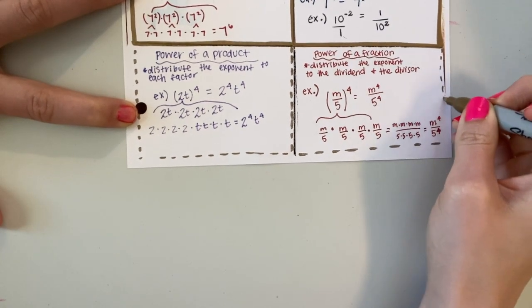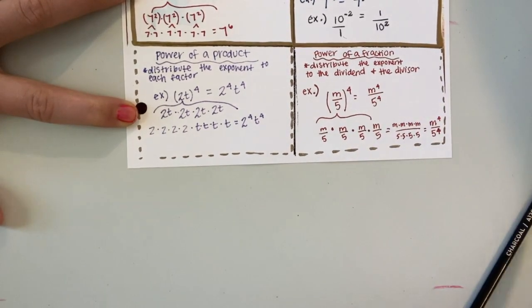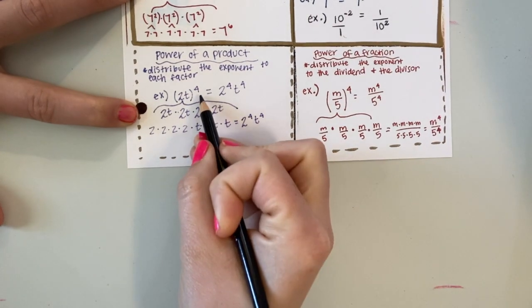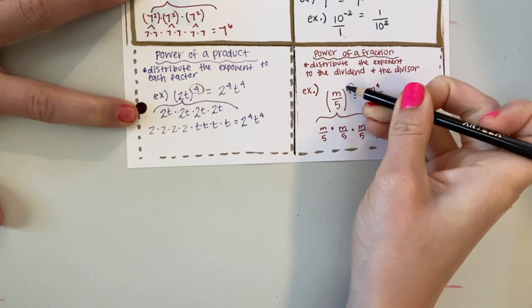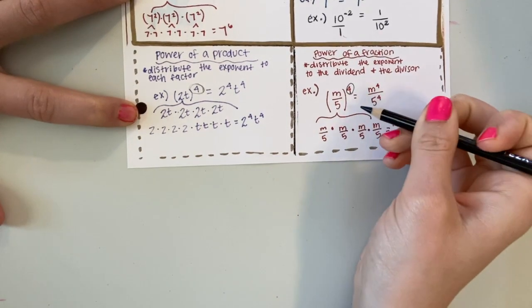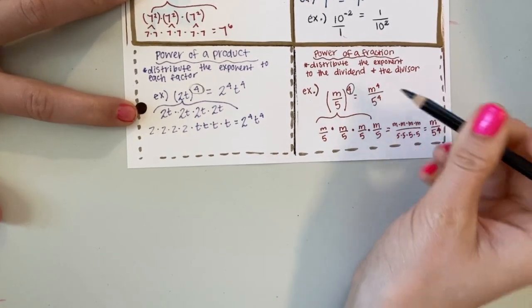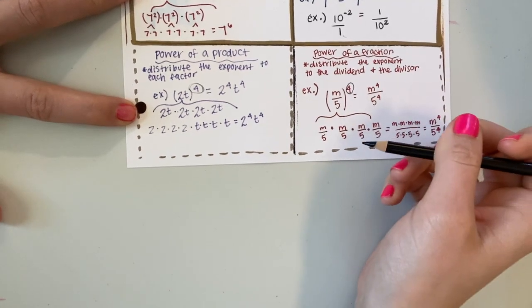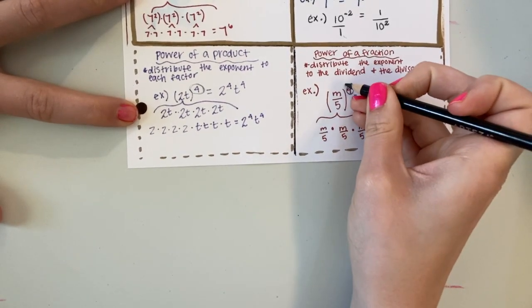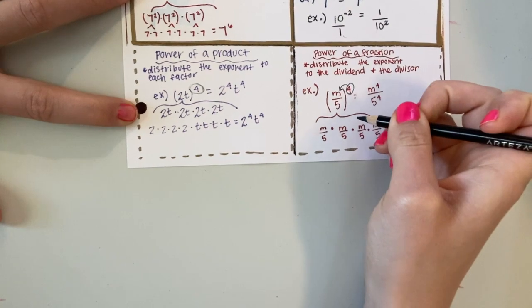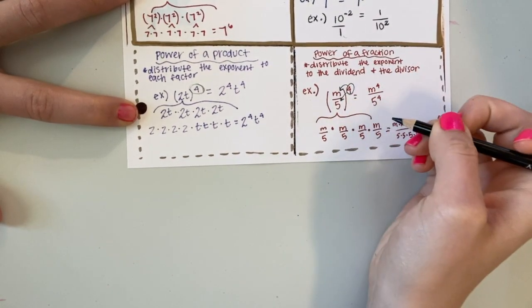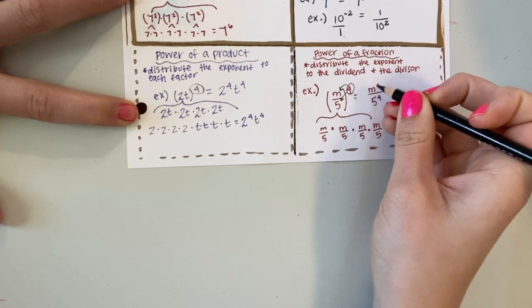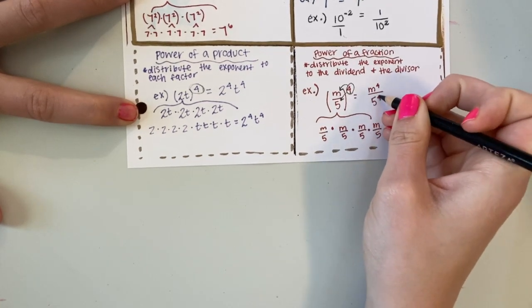But I just want us to realize that if there is an exponent on the outside of parentheses, it needs to go to every part of what's inside the parentheses. So this exponent needs to be distributed to the m and to the 5. And we get m to the power of 4 over 5 to the power of 4.